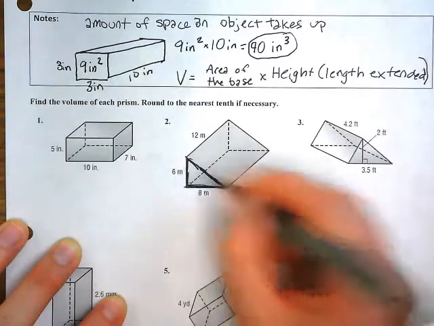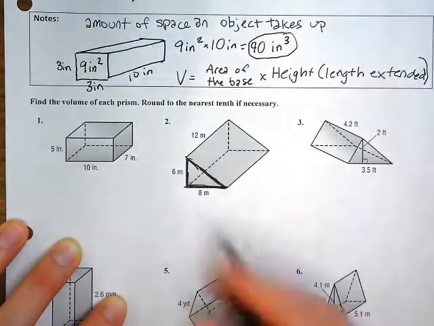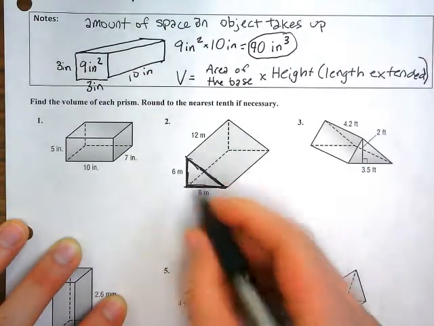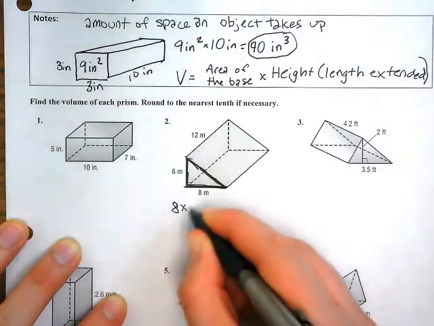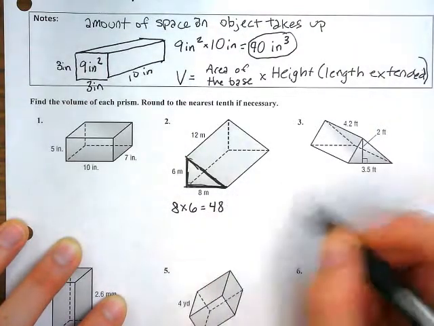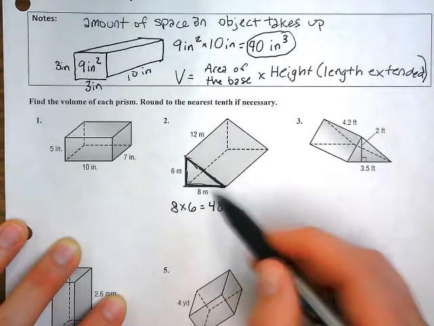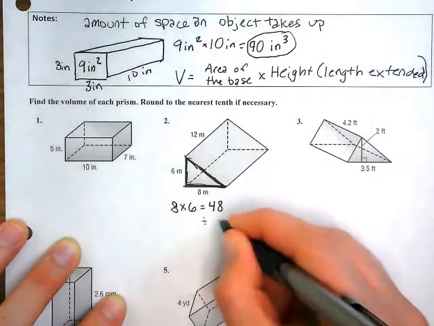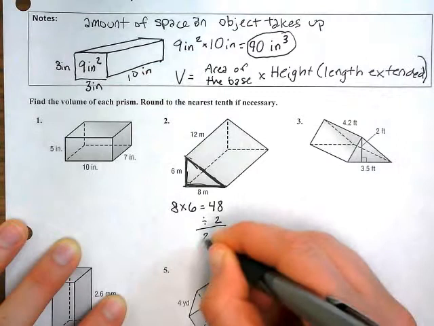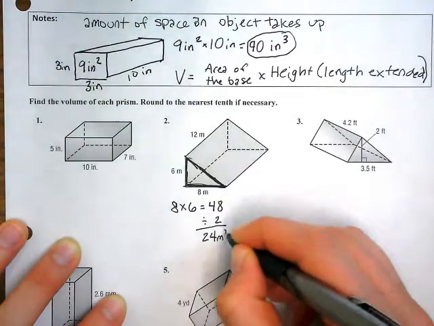But the first thing we need to do is find the area of this original shape, or the base of the shape. So for that, it would be 8 times 6, which equals 48. But because this is a triangle, we need to divide that by 2, which equals 24, and that would be meters squared.